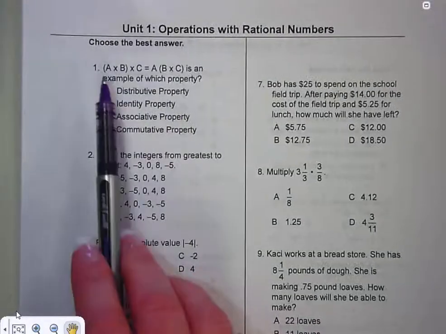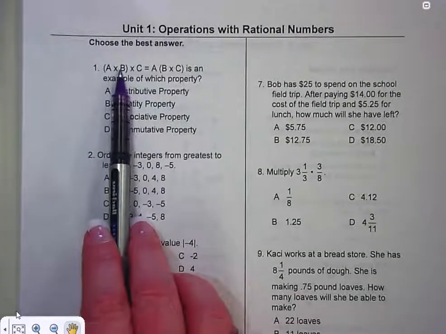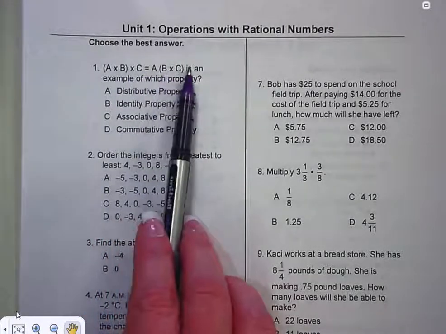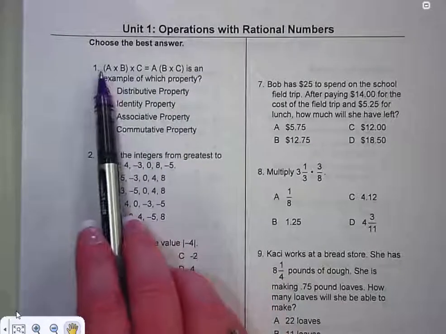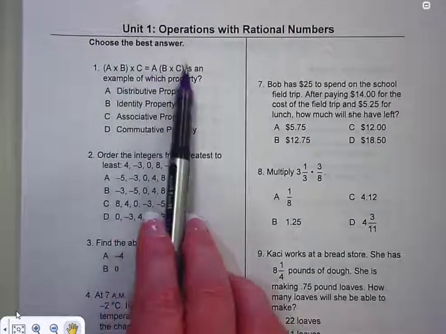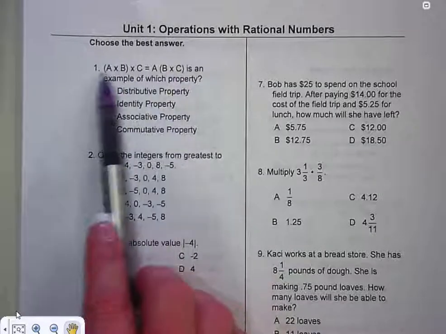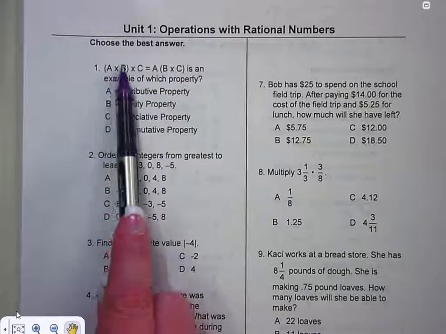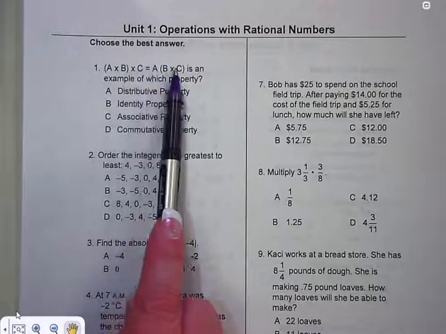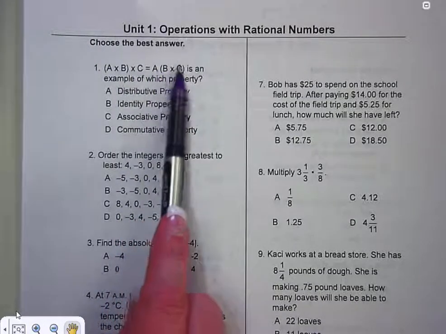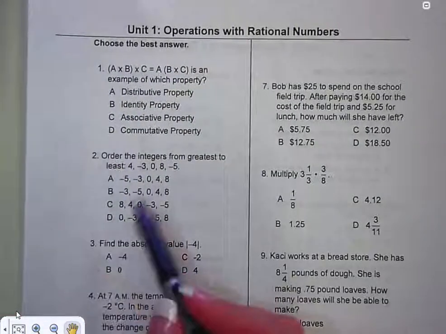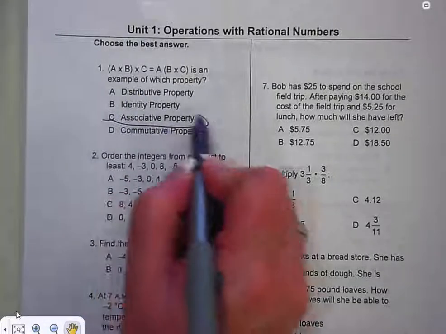So as we look at this, A times B in parentheses times C equals A times B times C. Did the order change? That's A, B, C, and this one's A, B, C. So it's not order, so it's not commutative. What changed? The groups. Here, A and B were associating together, and they left C on its own, and then over here, B and C were associating together, and they left A on its own. So number 1 is an example of C, the associative property.